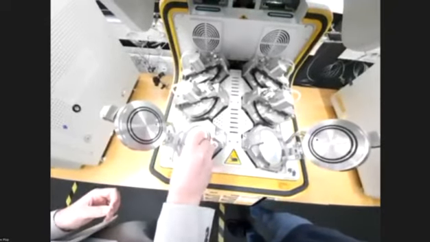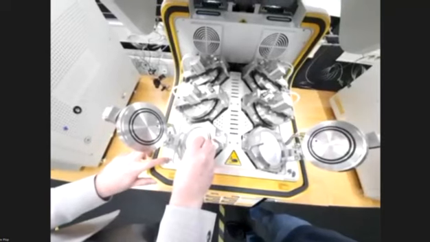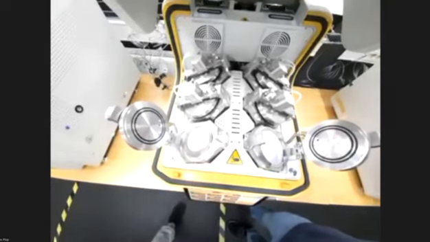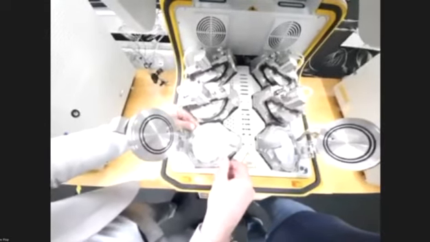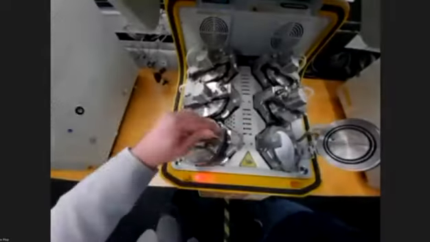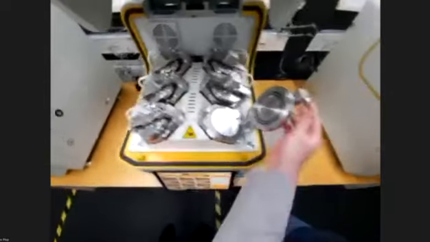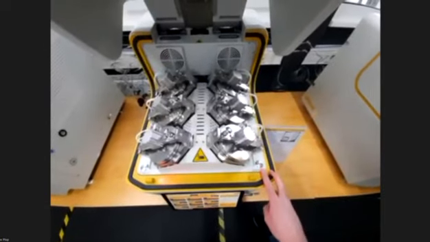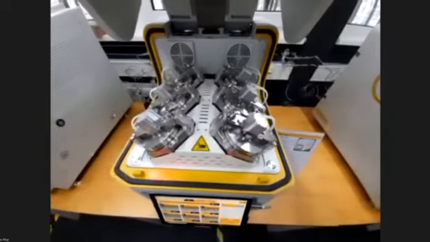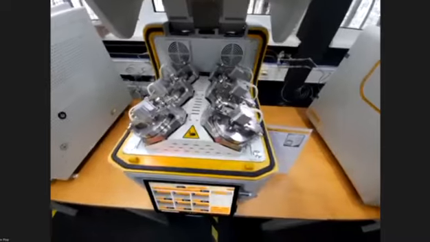We are fixing the filter paper. We take our pre-made sample, we fix it here. We're closing the cells, and we are ready to go.